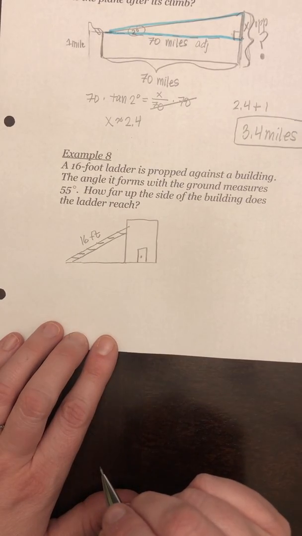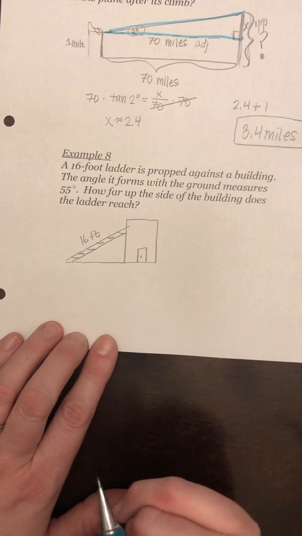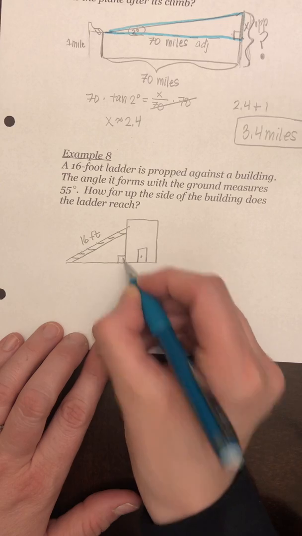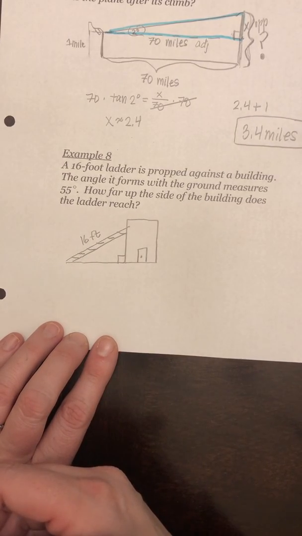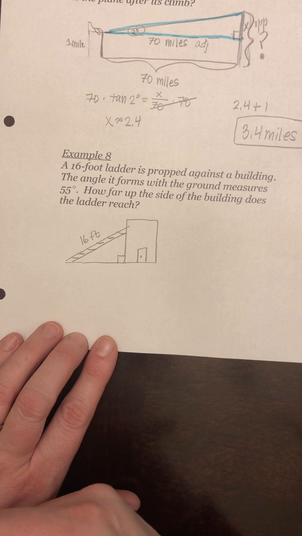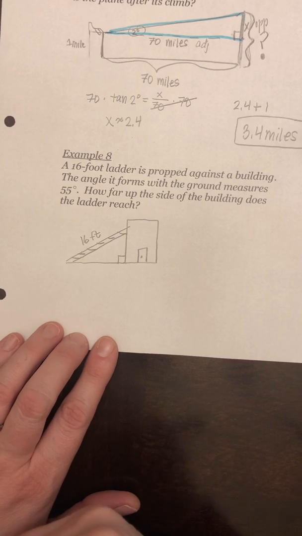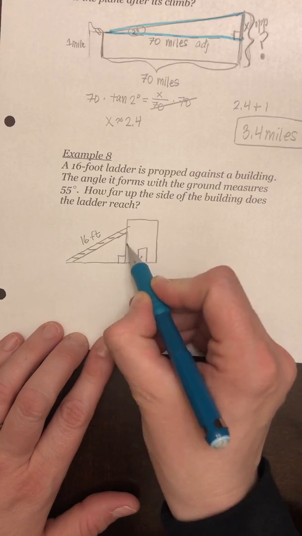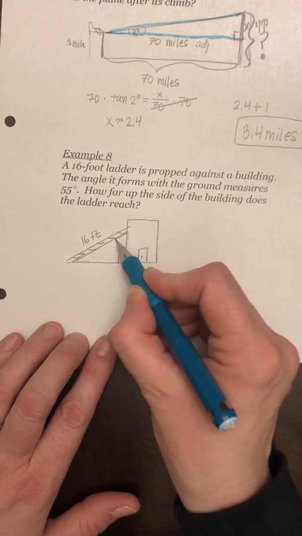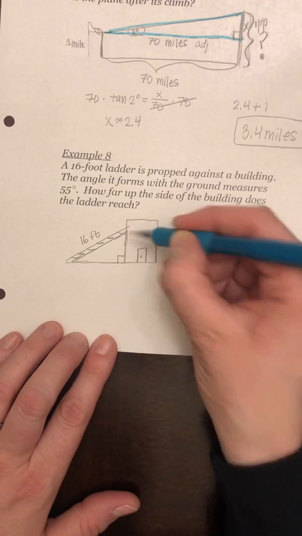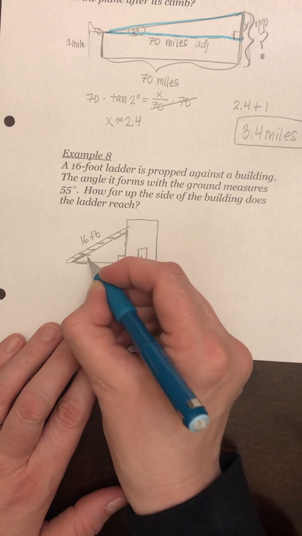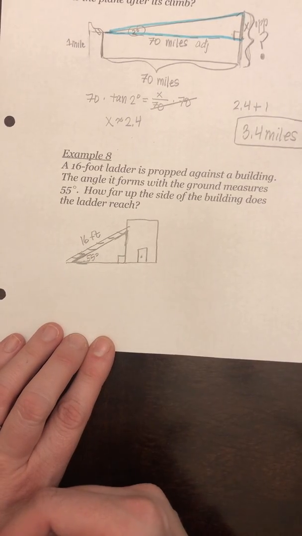Okay, I'm hoping that the builders, the construction workers, the architect built this building so that it's perpendicular to the ground. So I'm going to assume that there's a right angle there. If not, this building is not up to code. We are going to assume that it is. So it says the angle the ladder forms with the ground. So you have two options, this angle and this angle. This angle is the ladder and the building. This angle is the ladder and the ground. So right here is where we're going to put that 55 degrees.